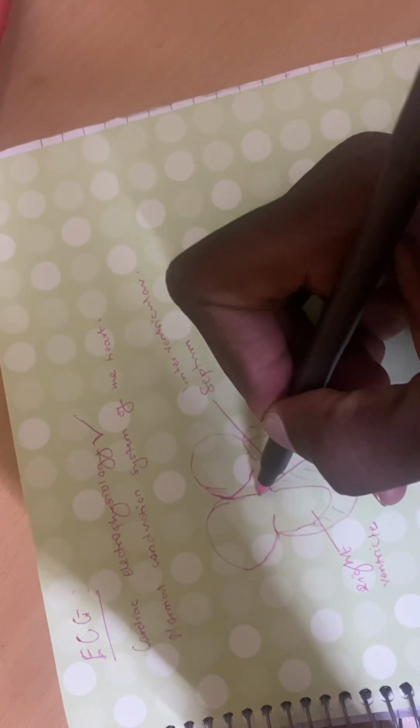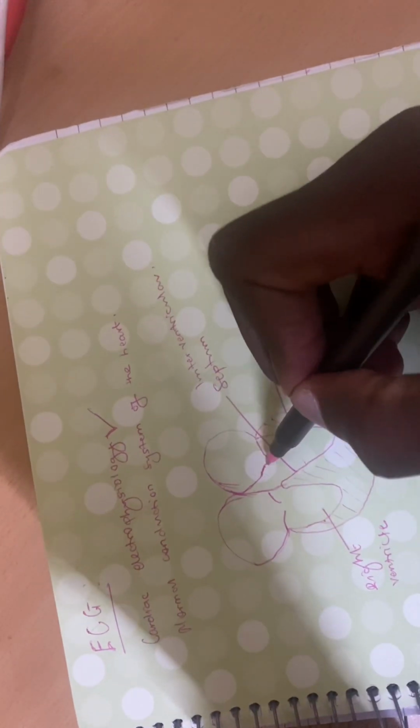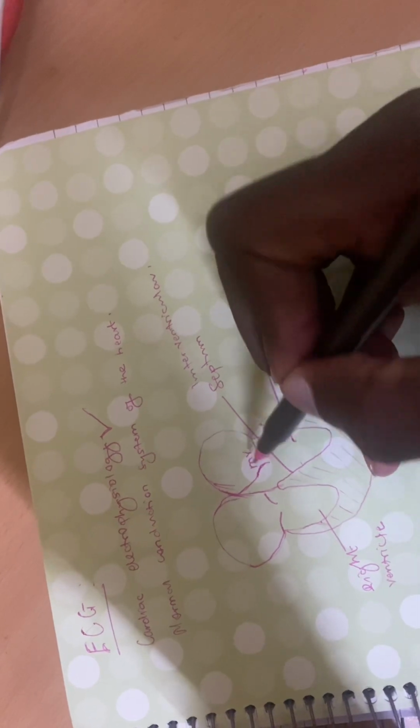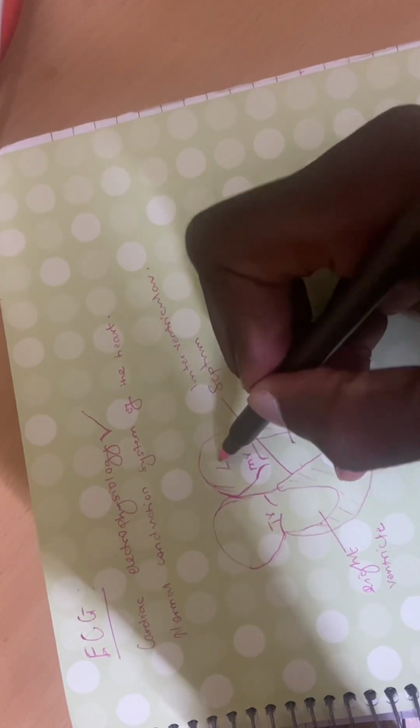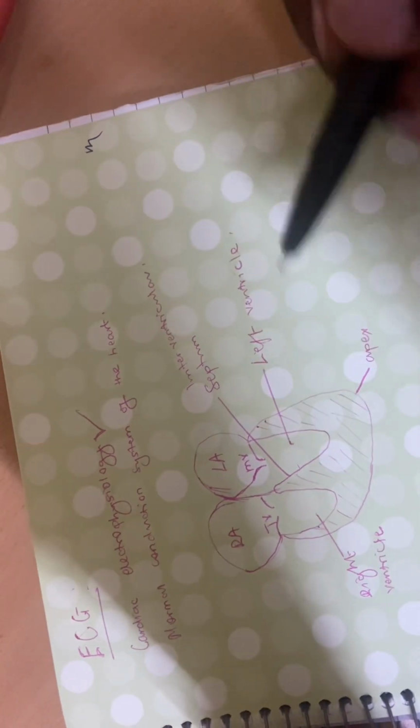Then from here, if you want, you draw the atria. This is the mitral valve, and then this is tricuspid valve. This is left atrium, and then this is right atrium, right? Like that. So the conduction system is within these structures.